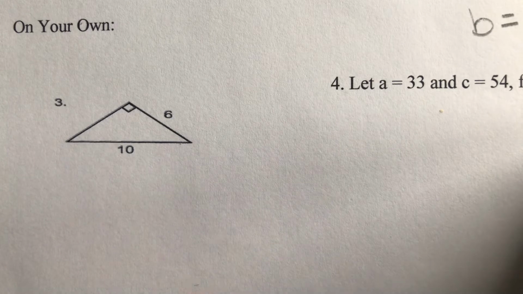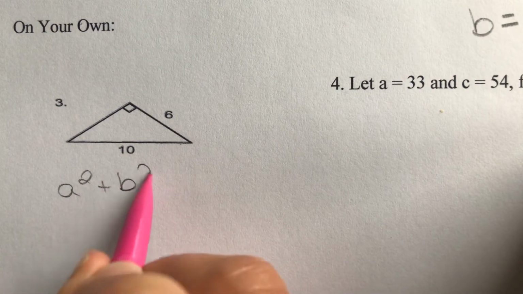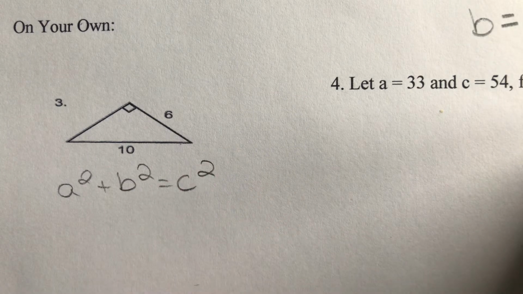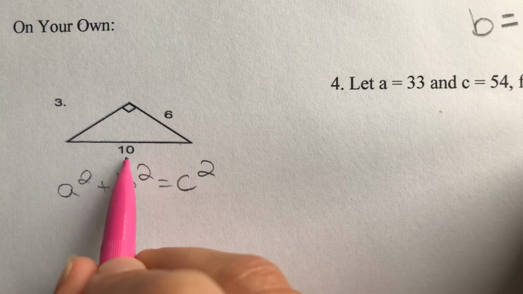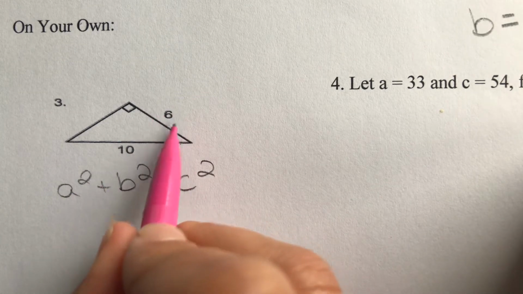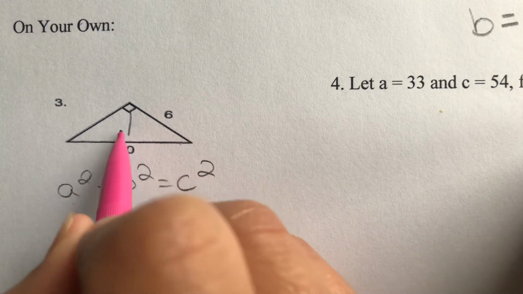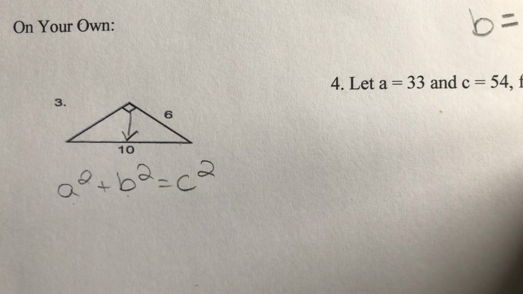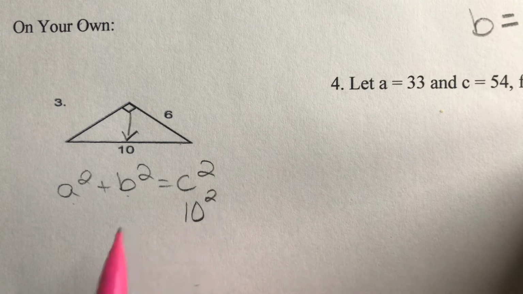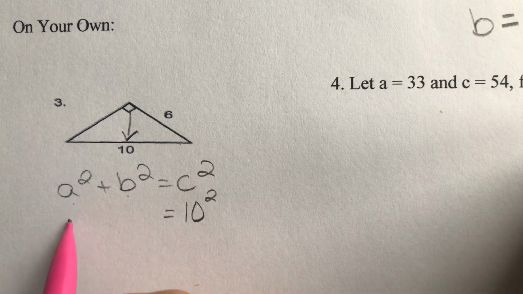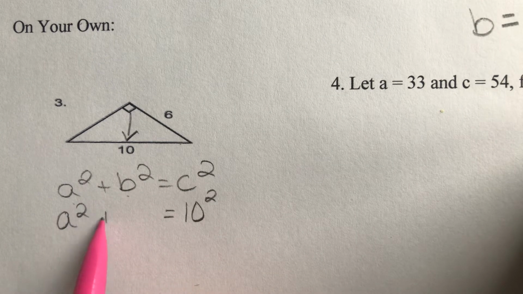Okay. So again, I'm going to do a squared plus b squared equals c squared. It doesn't matter which leg we plug in, A or B, but it does matter where we put the 10. 10 is our hypotenuse, across from the right angle. It's our longest side. So I'll just do a squared, and I'll put the 6 in over here.